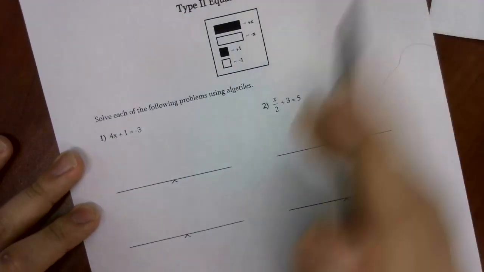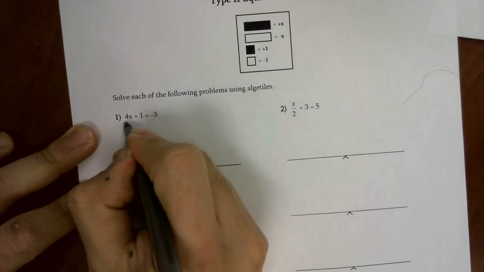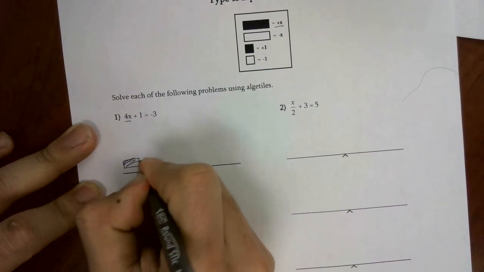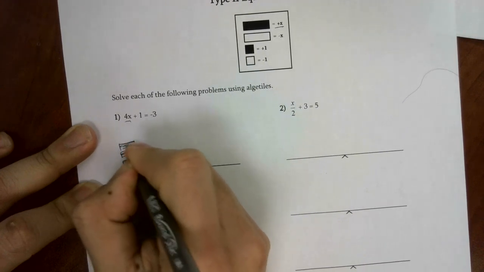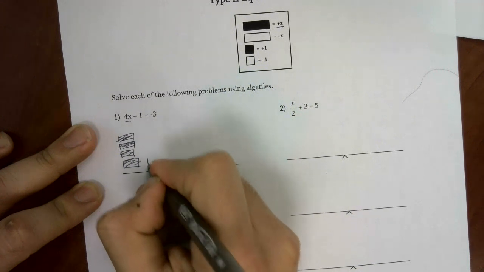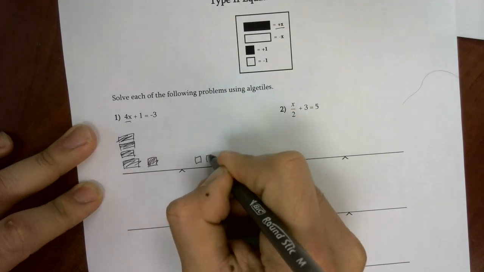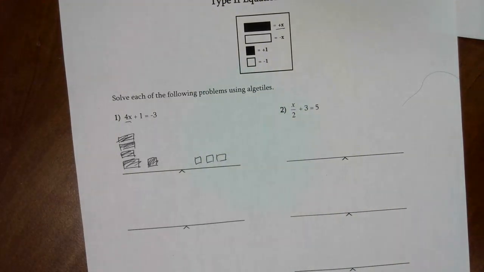It says 4x plus 1 equals negative 3. So it says over here, this is x, right? So let's just do it. 1, 2, 3, and then 4. So 4x plus 1 equals negative 3. Now you have to remember the left side must equal the right side.